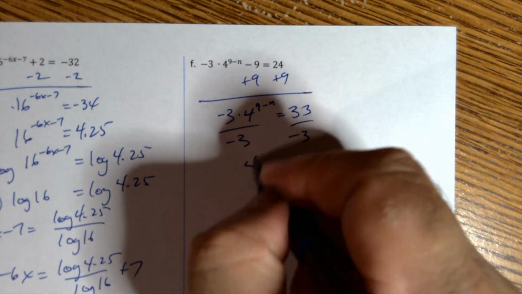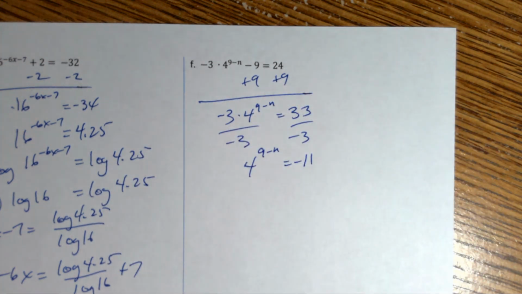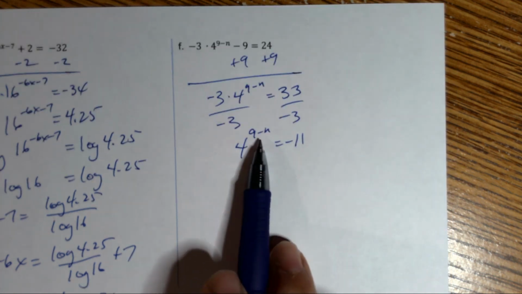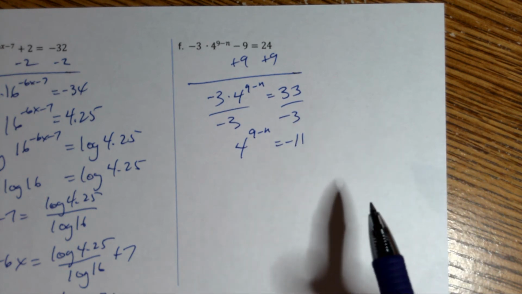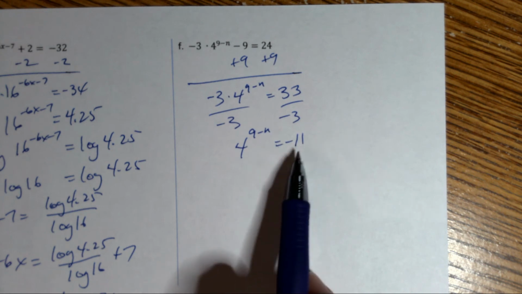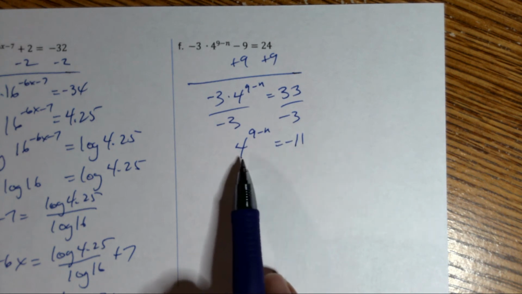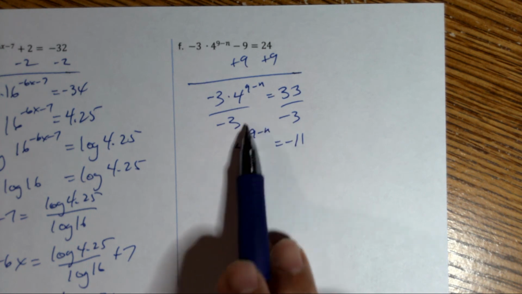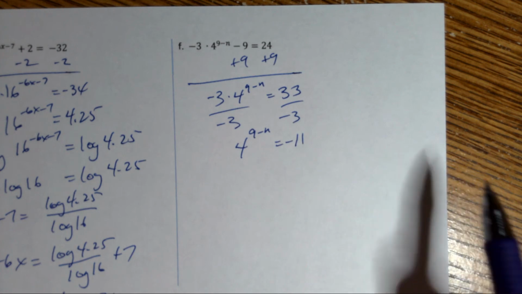So that's going to be 4 to the 9 minus n equals negative 11. At this point, you should realize you have 4 to some power, and it's saying it's equal to negative 11. Uh-oh. That's impossible. So at this point, you can say it's no solution. You cannot have a positive number raised to any exponent where it produces a negative number. So we say it's no solution.